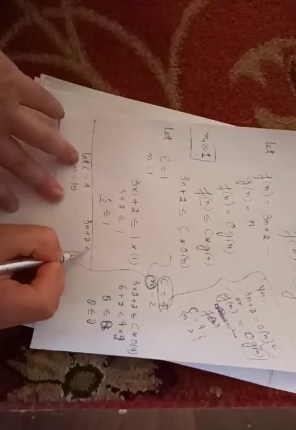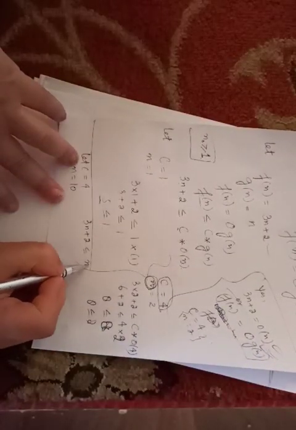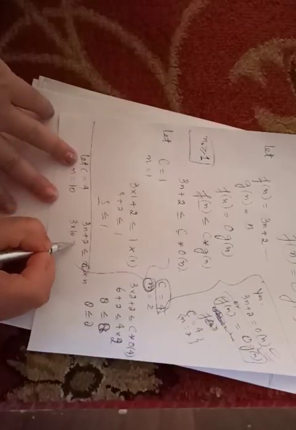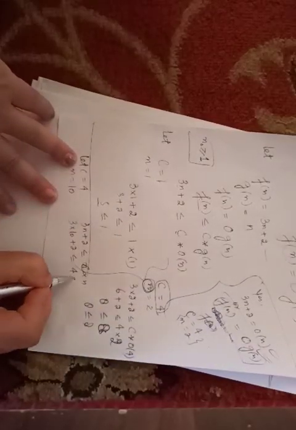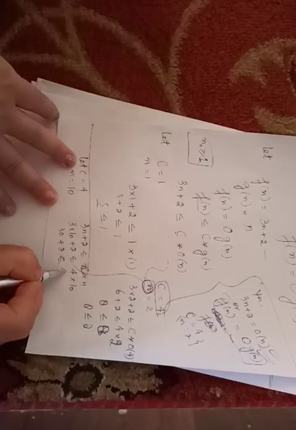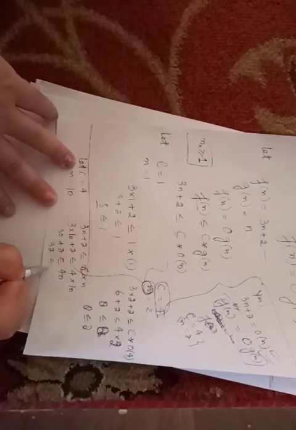So 3n plus 2 is less than or equal to constant times n. n is 10, so 3 into 10 plus 2 is less than or equal to 4 into 10. So this is 30 plus 2 is less than or equal to 40. So 32 is less than or equal to 40.